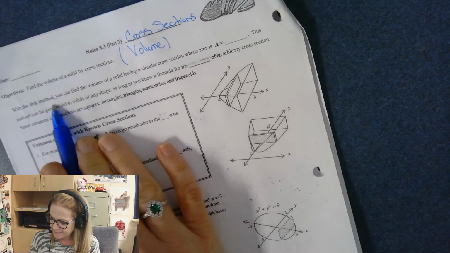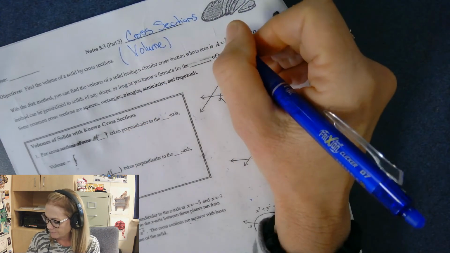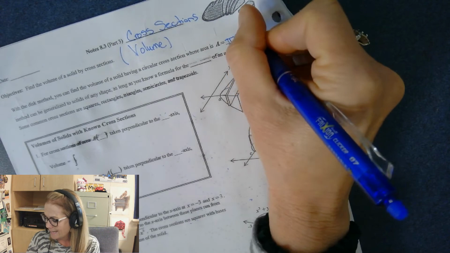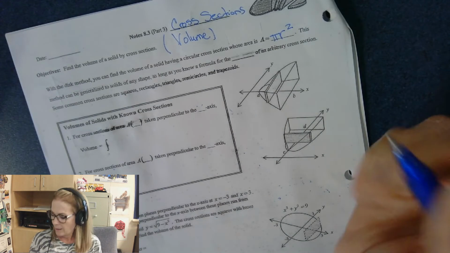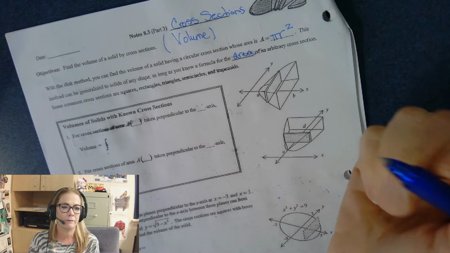All right, so with the disk method, you can find the volume of a solid having a circular cross section. And this is revolved, so it makes that circle. And so how did we navigate the disk method? We had pi r squared. We had the formula. So we can do this with any shape. With revolution, because of the revolving, it's going to be a circle.